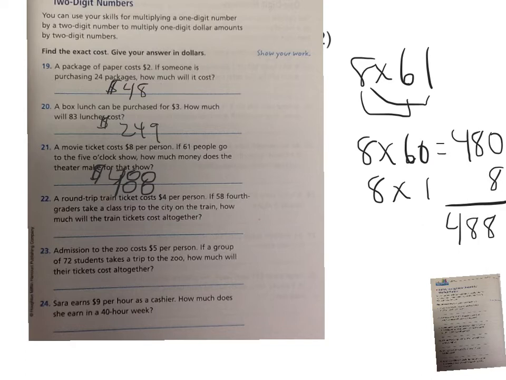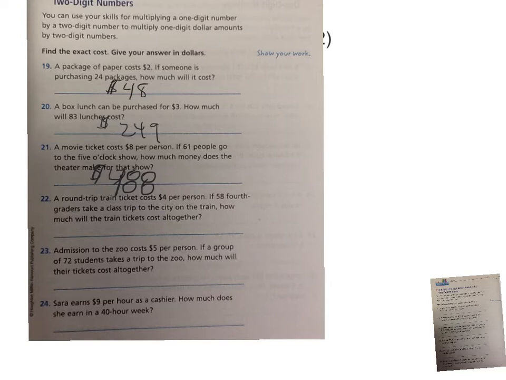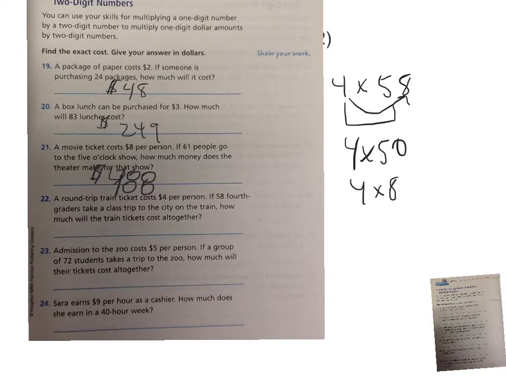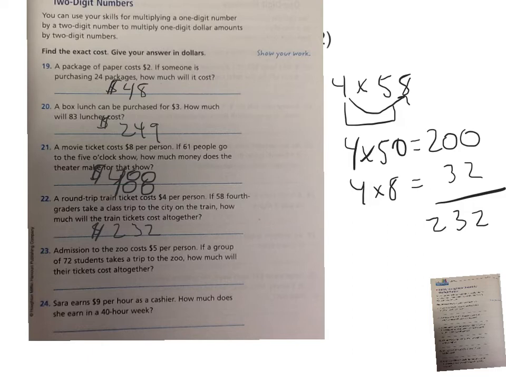Next one, 22. It says a round trip train ticket costs $4 per person. If 58 fourth graders take a class trip to the city on the train, how much will the train tickets cost together? Well, it's 58 tickets at $4 per ticket. It's 4 times 58. So let's take 4 times the tens first, 4 times 50, and 4 times the ones, 4 times 8. 4 times 5 is 20. Extend it with that other 0. 4 times 8 is 32. Add them together, 232. So that means it's $232.